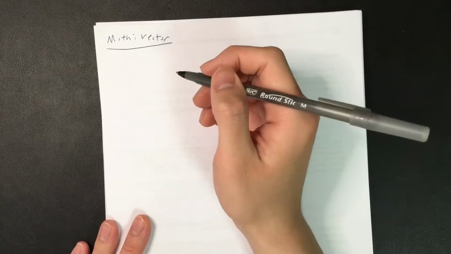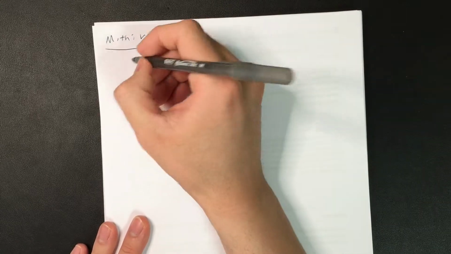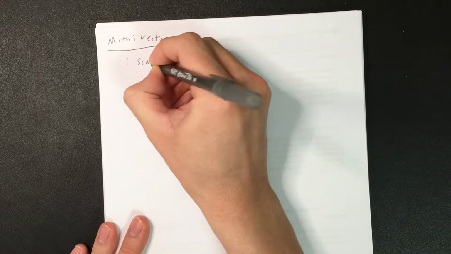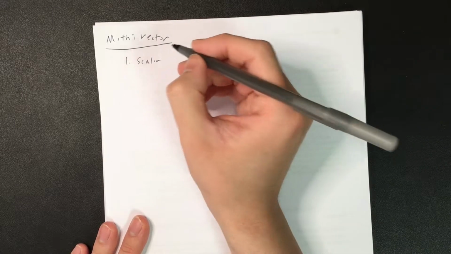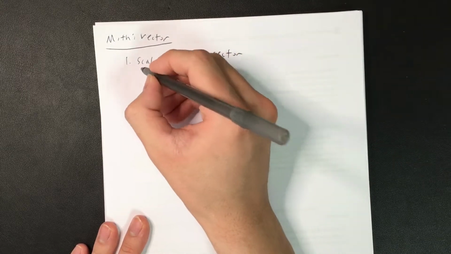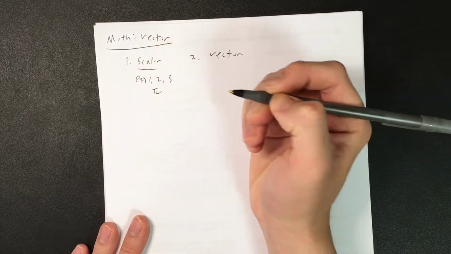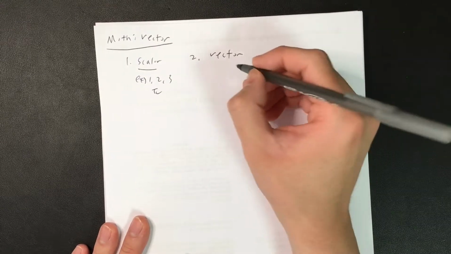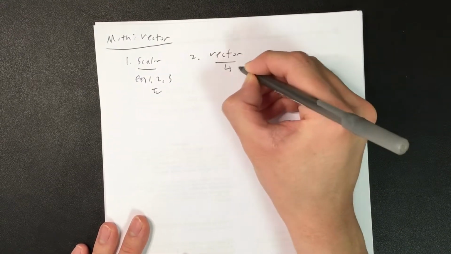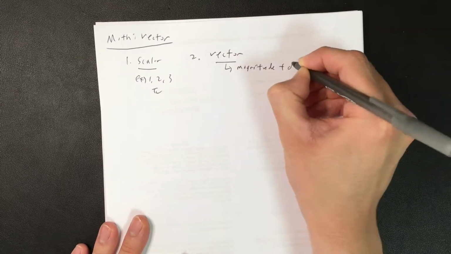Hello, in this video I'd like to talk about vectors. In physics there are two types of quantity: one is scalar and the other is vector. A scalar is simply a number such as 1, 2, 3 or even pi. It only has size but no direction. However, a vector has both magnitude, or size, and direction.